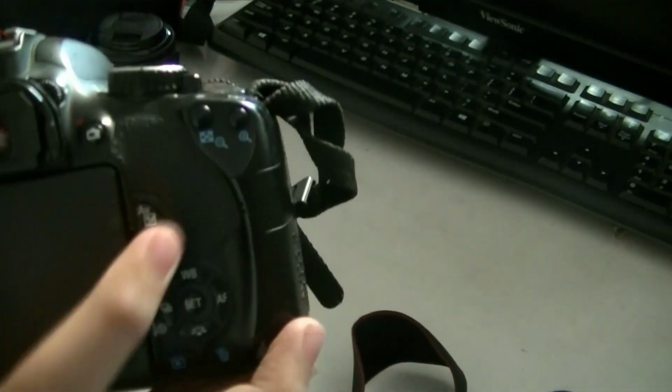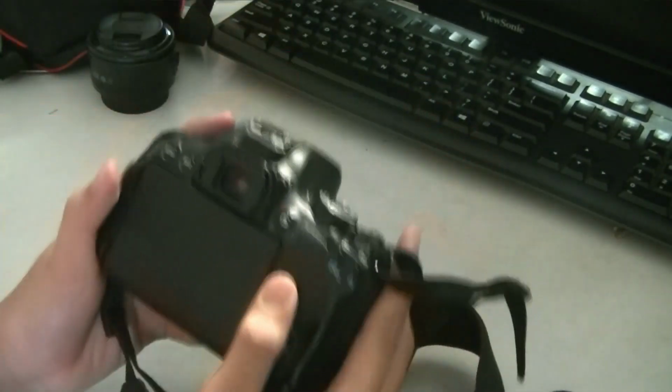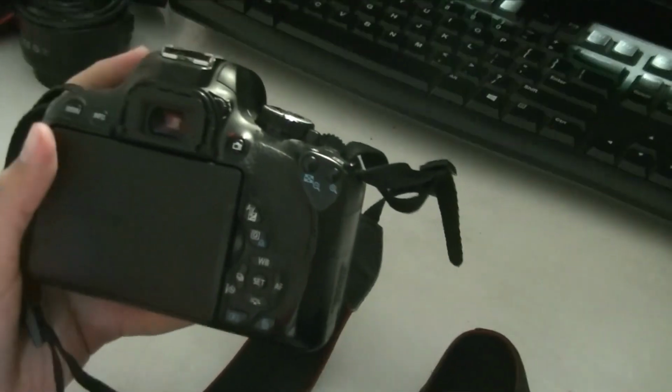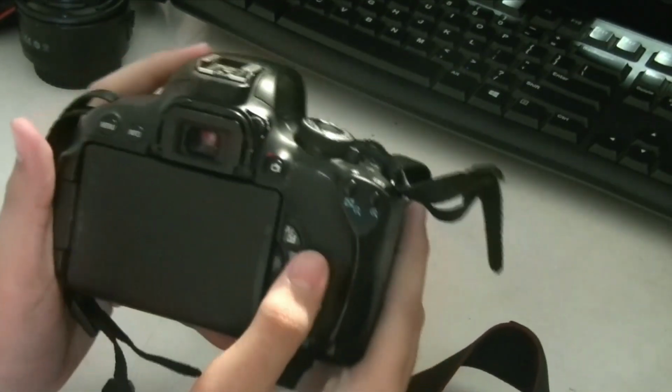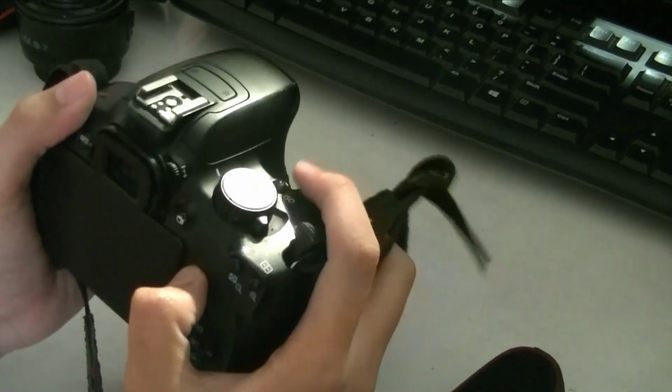There is an aperture value, so if you're in manual, you can put, let me just zoom it, you can put your fingers here and then use the front scroll dial to change the aperture.